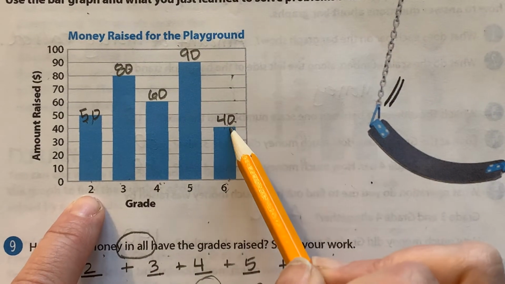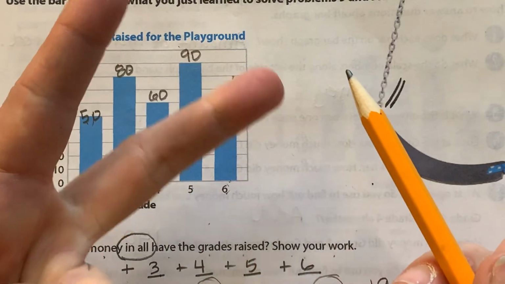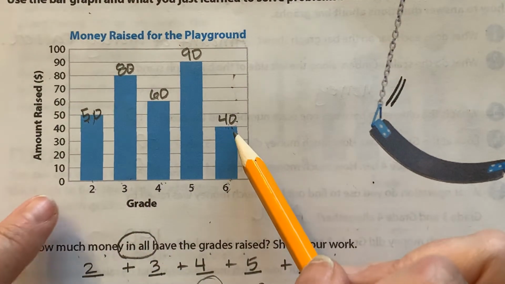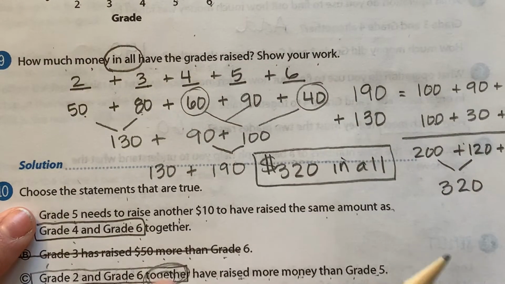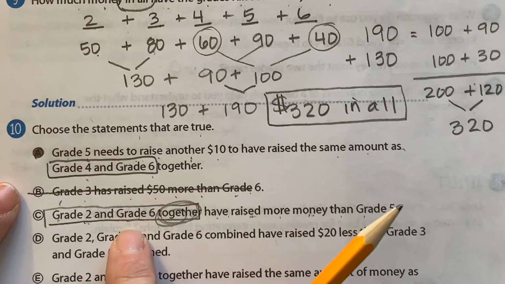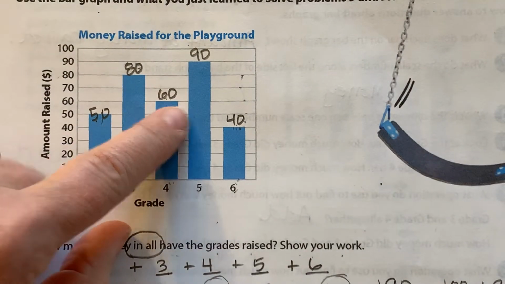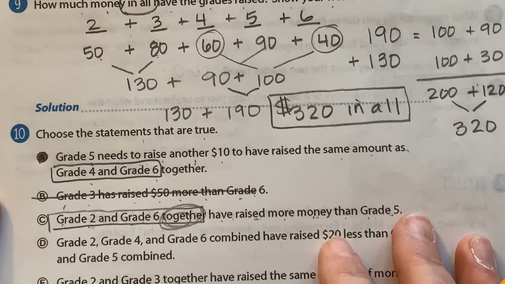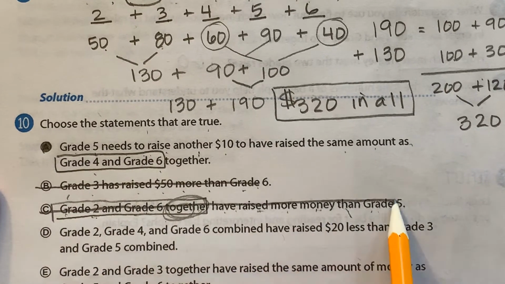Grade 6 is $40. If we put those together, 50, 60, 70, 80, 90. Oh, no. So grade 2 and 6 have raised $90 together. And grade 5 has earned $90. Nope, they haven't raised more. They raised the same amount. So I'm going to cross that one out.